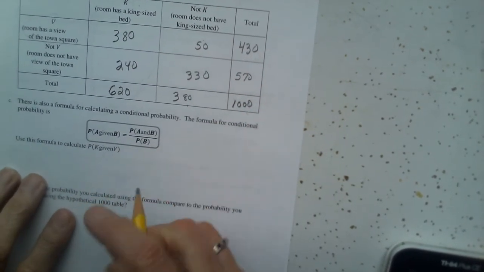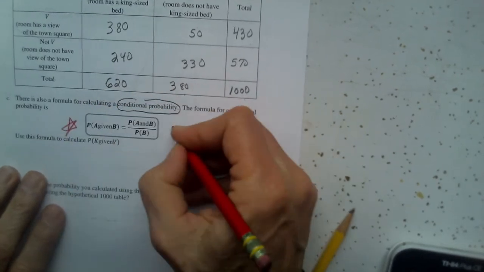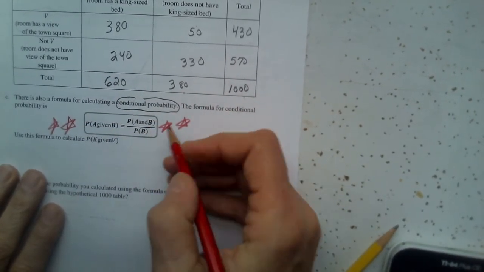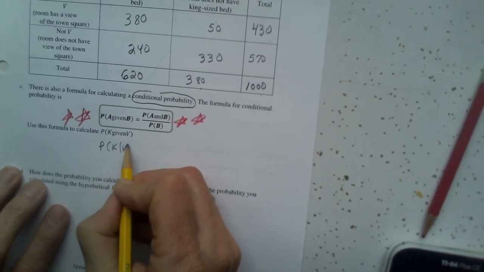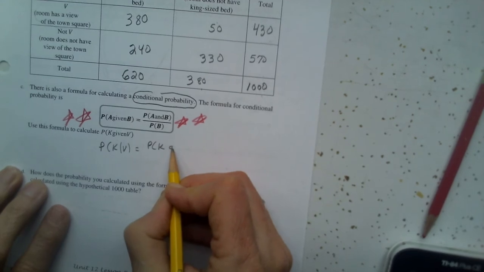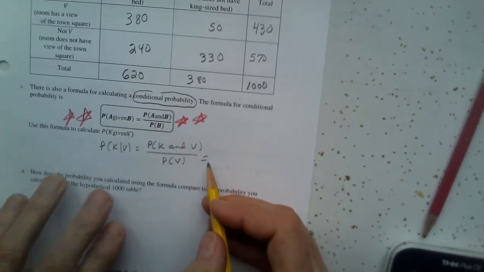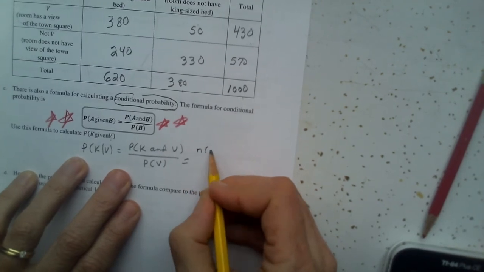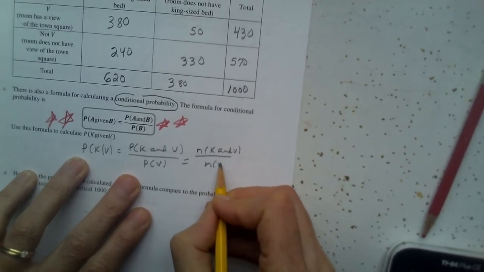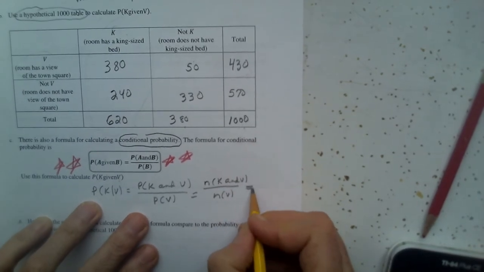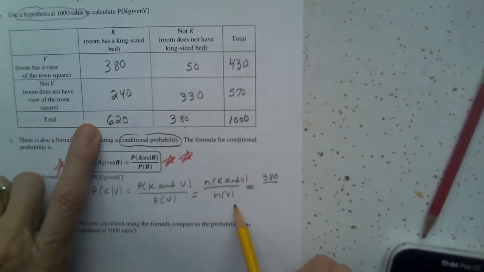So now we're going to do some conditional probability calculations here. Remember, this is what you have to memorize, probability of A given B. Make sure you know this, and it doesn't matter what the letters are. We're going to use the letters K and V. So the probability of K given V is equal to the probability of K and V divided by the probability of V. Remember, it's that second one. Or we can say the number of rooms that have a king-size bed and a view divided by the number of rooms with a view, because that's what we get from this table.